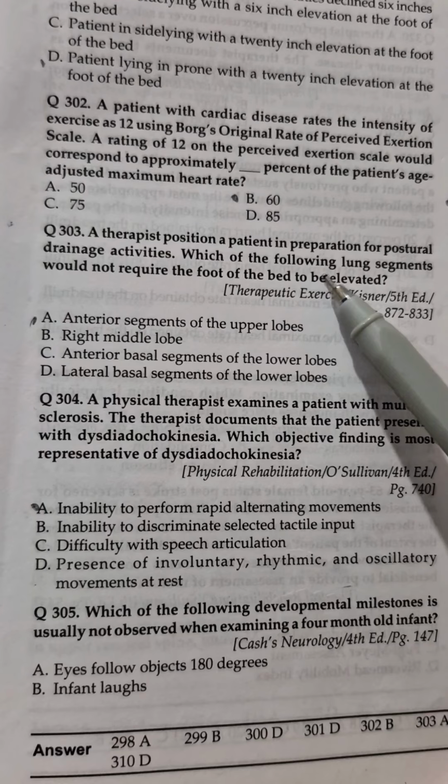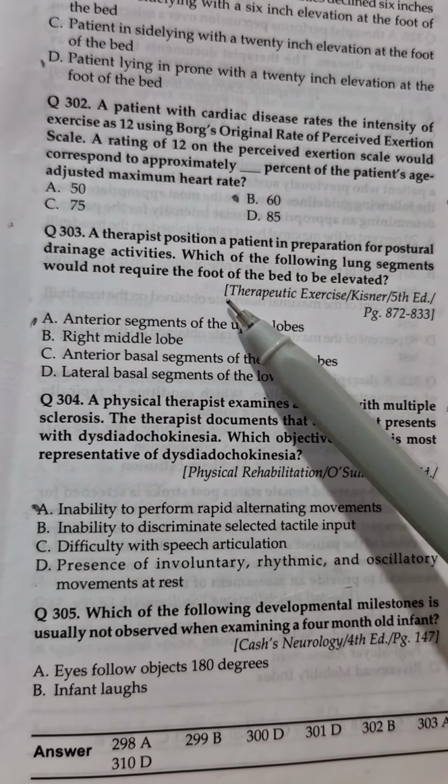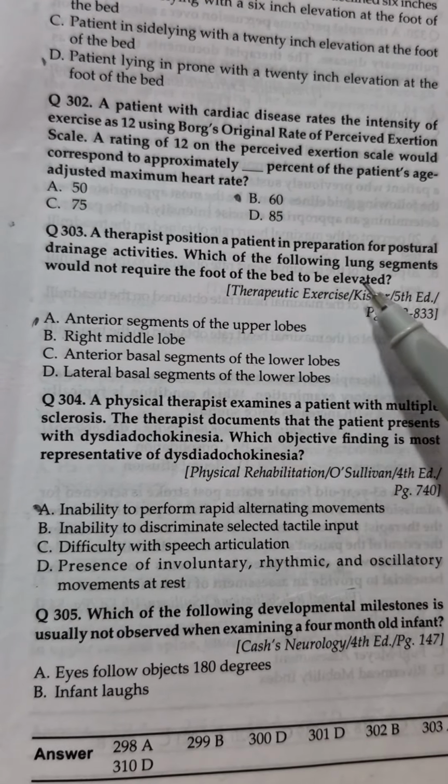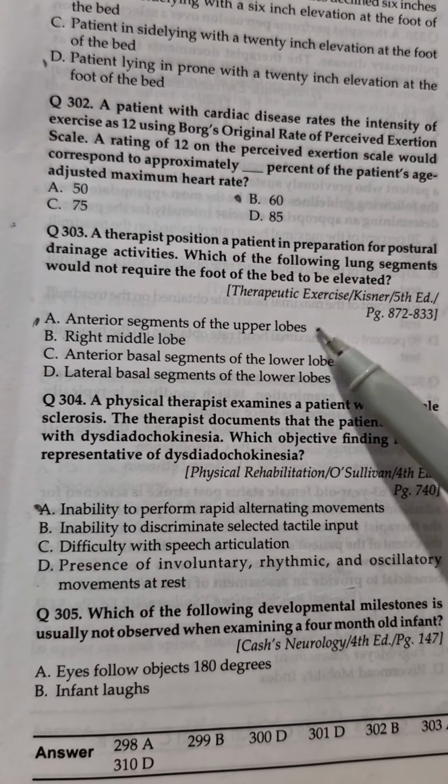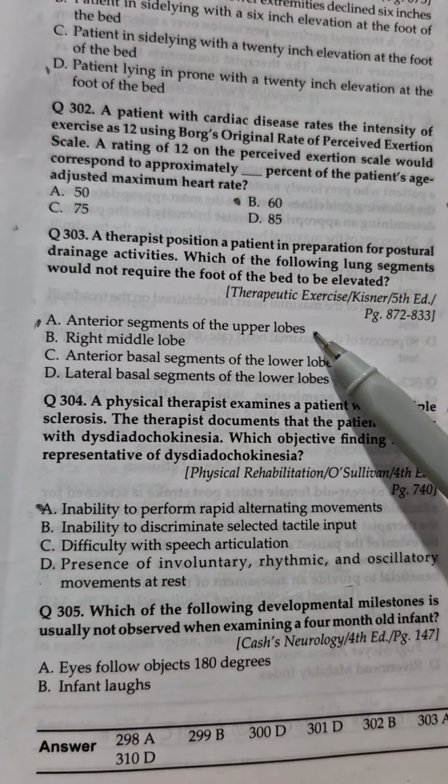Which of the following lung segments will not require the foot of the bed to be elevated? Answer: anterior segments of the upper lobes.